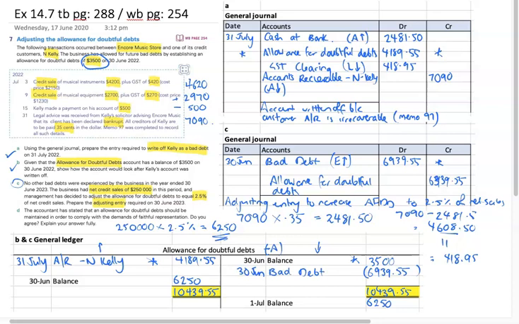Now, question D gets us to think about the accountant having stated that the allowance for doubtful debts should be maintained in order to comply with the demands of faithful representation. Do you agree? This question is asking you to think about the benefit of doing allowance for doubtful debts in terms of faithful representation. Faithful representation is essentially saying we should report faithfully what is actually happening in our business. We need to be doing allowance for doubtful debts.